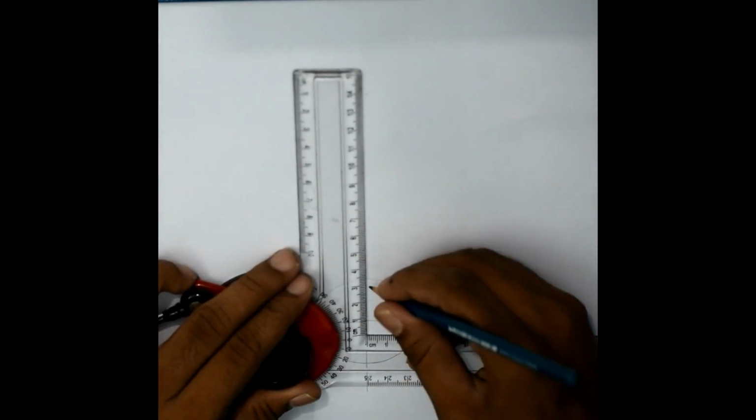We'll first draw the front view and top view of this cone because it is resting on the horizontal plane. See, this is the 25 mm radius and 50 mm diameter which has been given in the question.